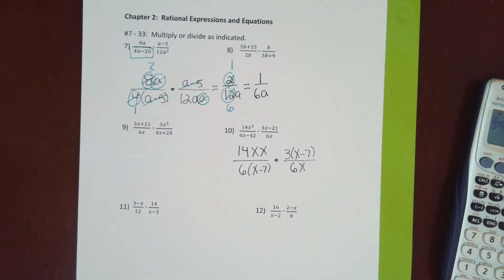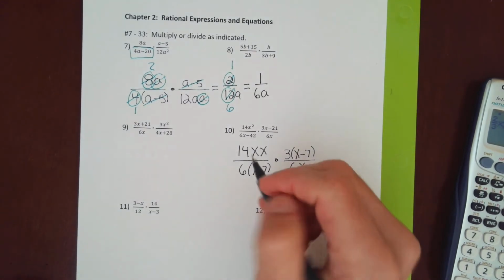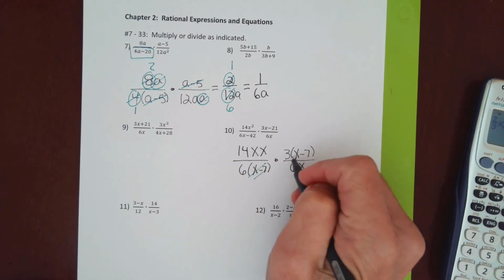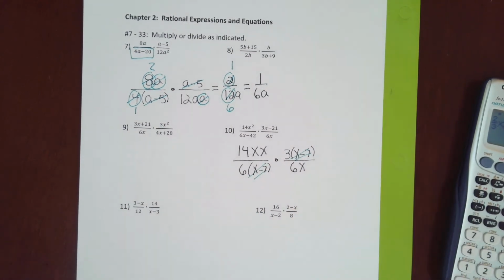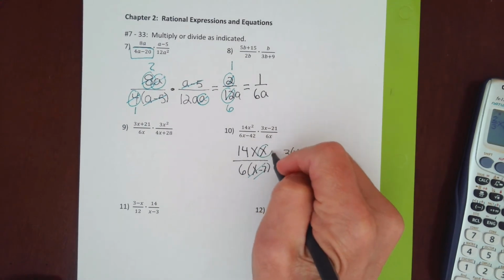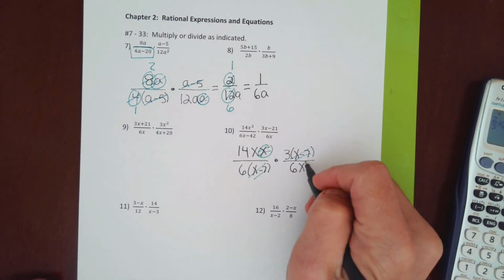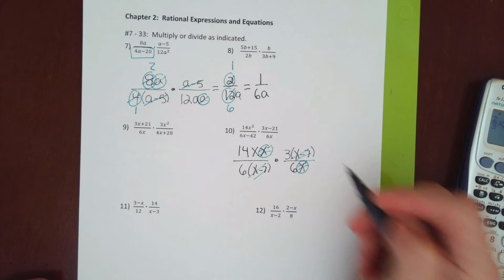Now, one piece at a time, I can start canceling. I like to get rid of the minuses, or the terms that have binomials first. So I canceled out the x minus 7s. Now there's no adding or subtracting left. I can cancel either denominator with either numerator, up and down, or cross cancel. Let me get rid of one of the x's from the x squared with the x by the 6x.